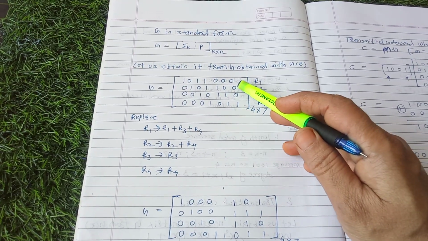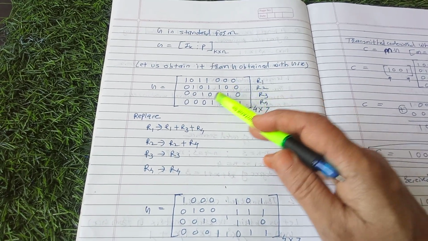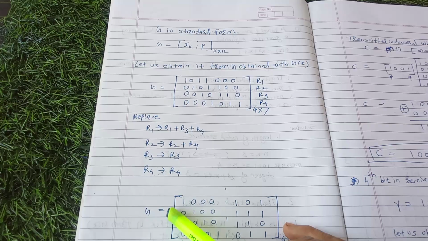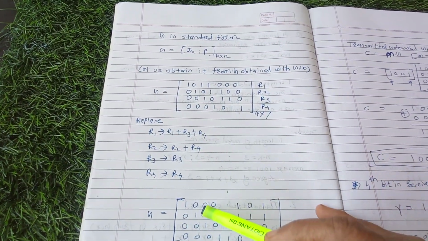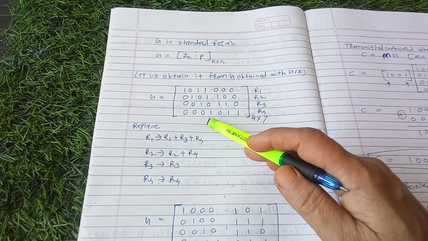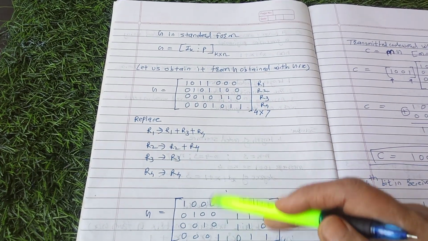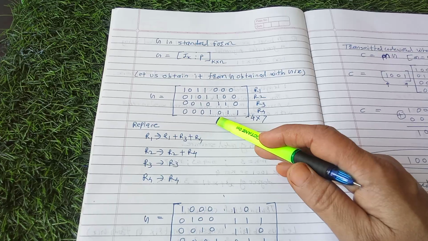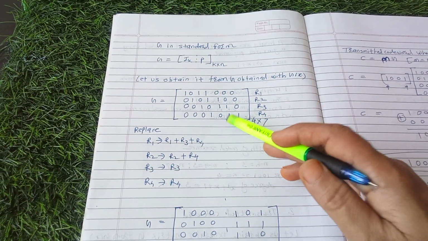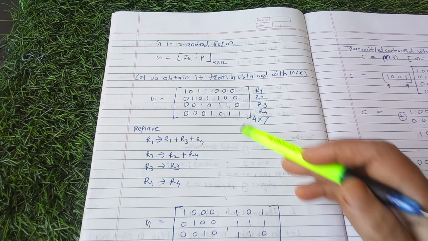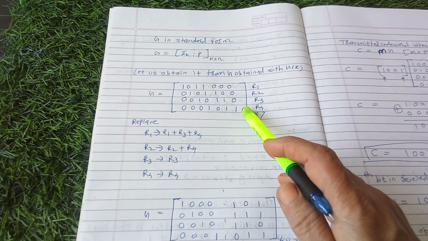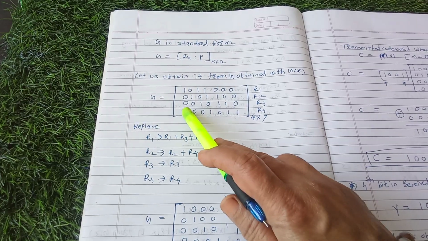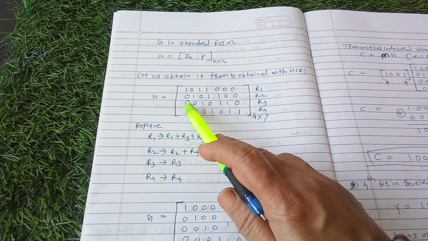For R2, you have to see R2 and R4. R2 0 0 0, 1 0 1, 0 0 0, 1 1, even ones, so 0. Then 1 0, odd ones, 1; 0 1, odd ones, 1; 0 1, odd ones, 1. After that R3 is as it is, because there is no need to change, because R3 is in identity form.